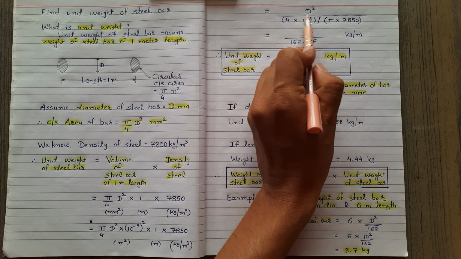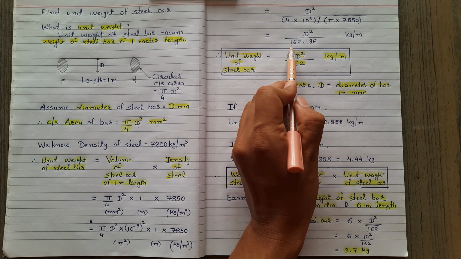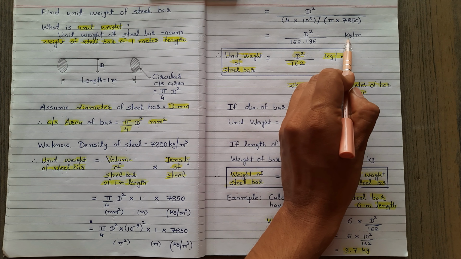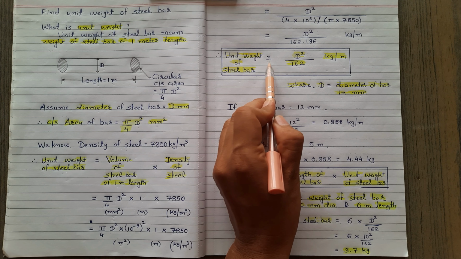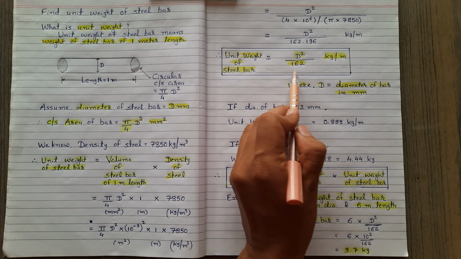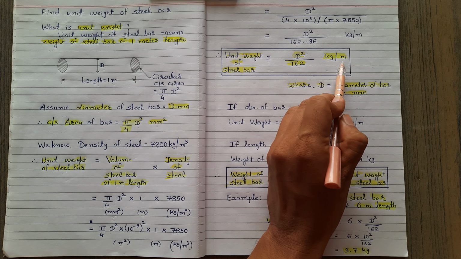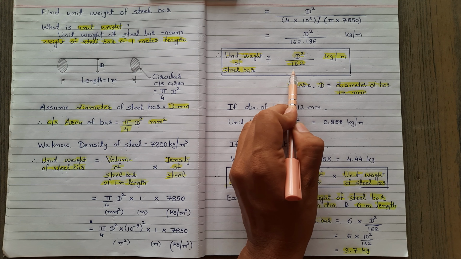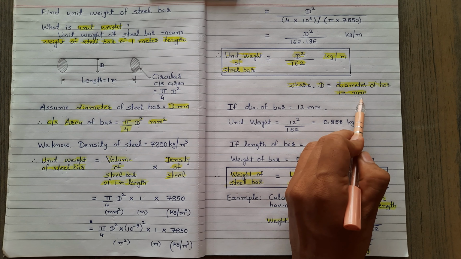After simplifying, we are getting d square by 162.196 kg per meter. So approximately d square by 162 kg per meter. In this formula, we will take diameter of bar in mm.